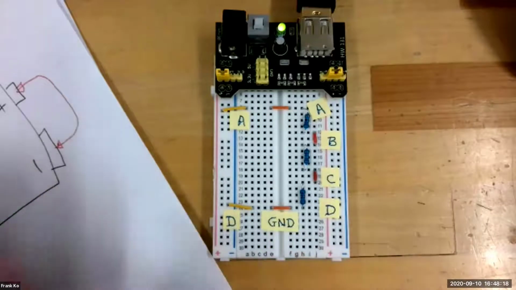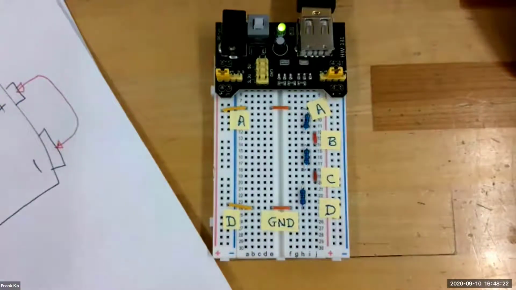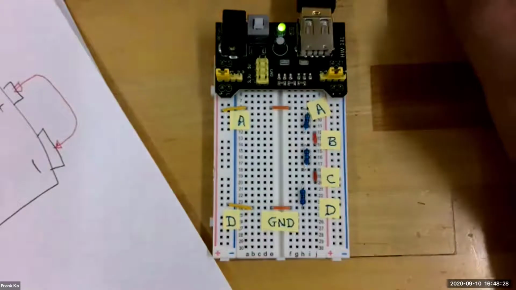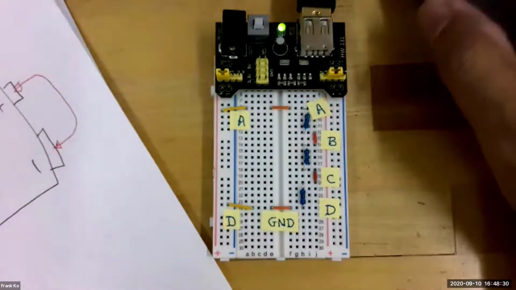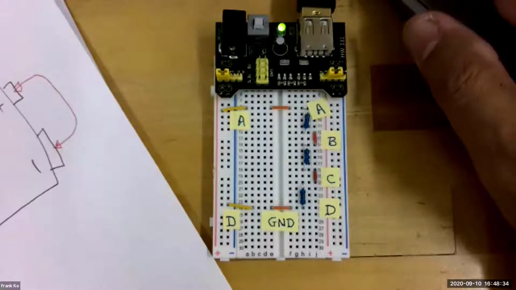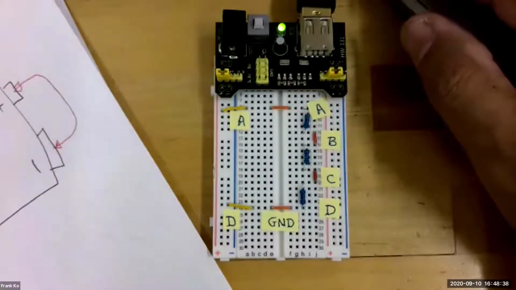Now, something very interesting though, since this is set up with 5 volts, let me go ahead and grab a meter and we'll show you some measurements that will help make sense for everybody. So let me put the recording on pause. I'll be back in 15 seconds. Let me grab a meter.